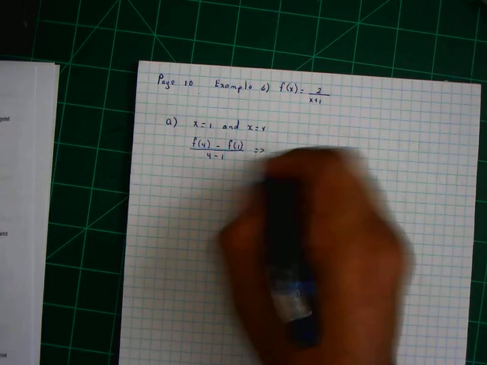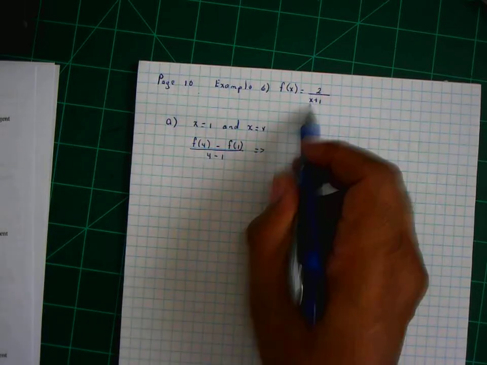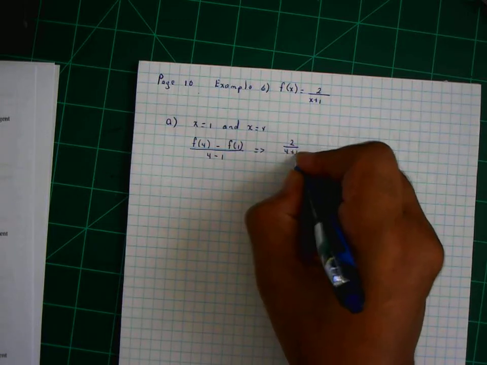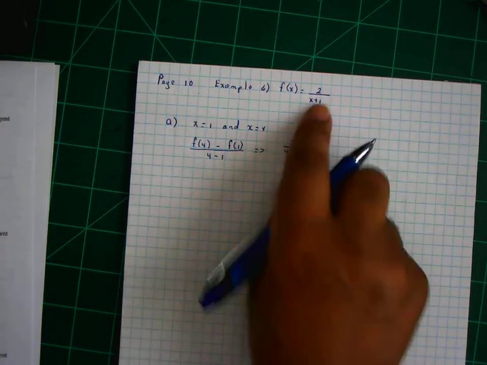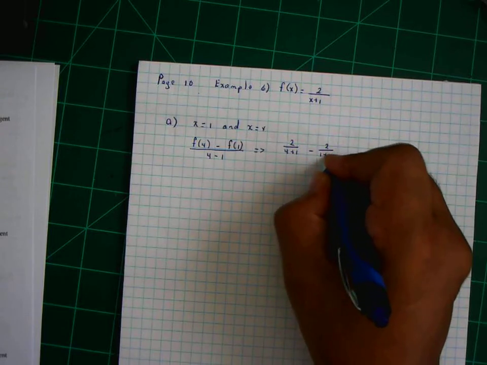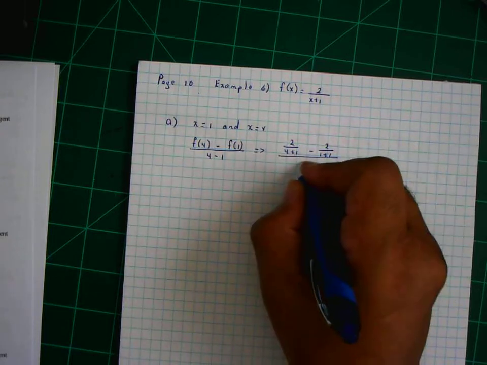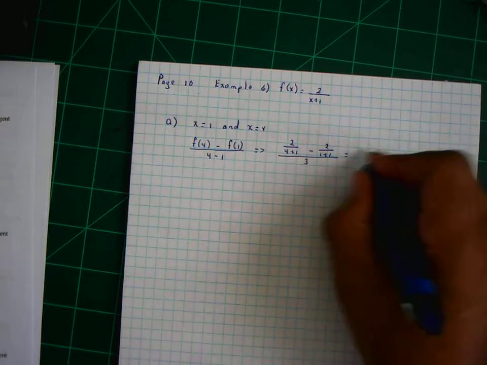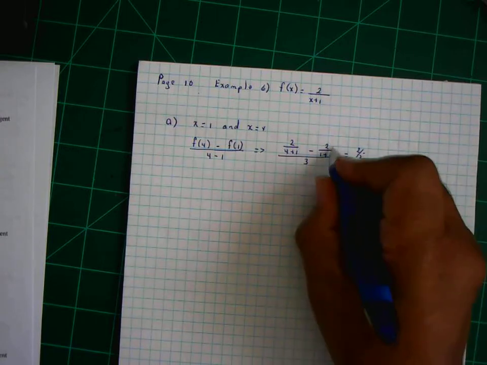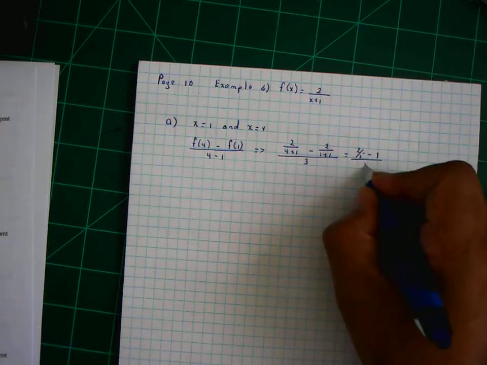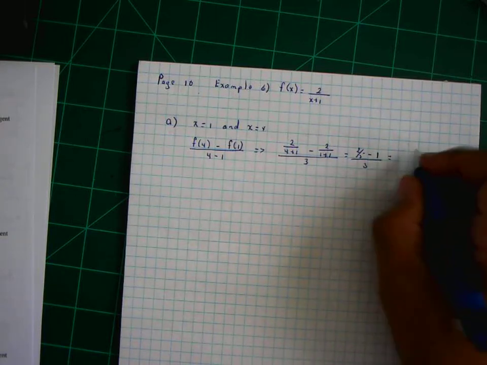So what we're going to do is take x and replace it with 4 to get 2 over 4 plus 1, and then we're going to replace x with 1 for this part here and get 2 over 1 plus 1. Then we're going to divide all of that by 4 minus 1, which is 3. Well, this becomes 2 over 5. This is 2 over 2, and 2 over 2 is just 1, divided by 3, where 2/5 minus 1 is a negative 3/5 over 3.